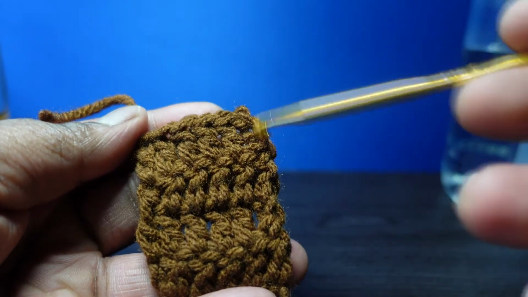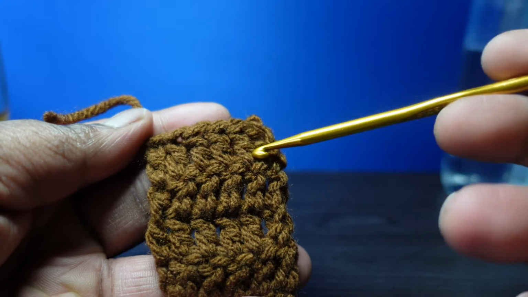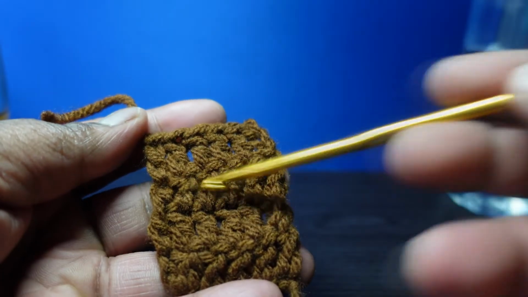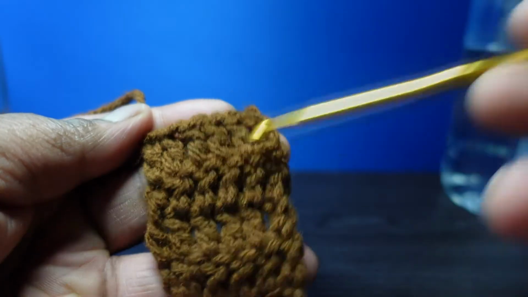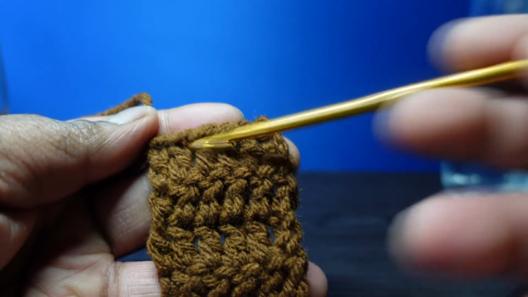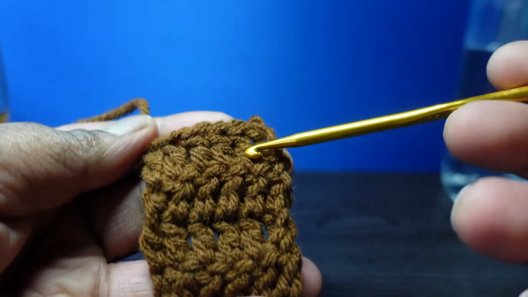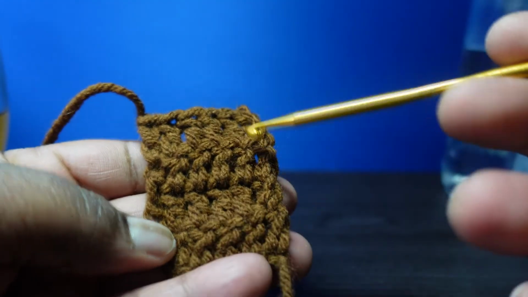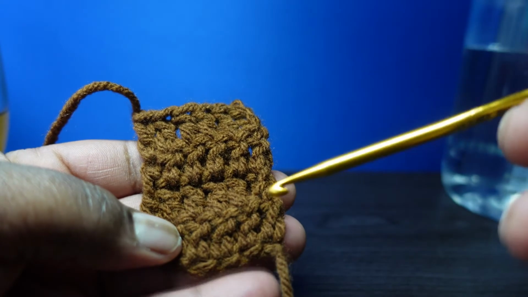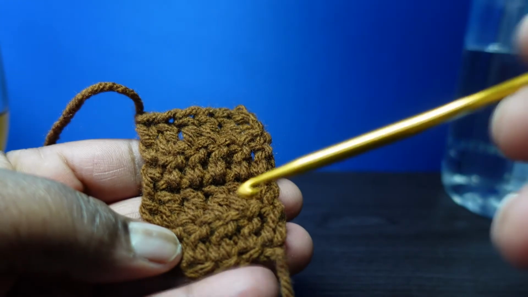Okay, just look for the chains and look at the stitches. If you're new to this, it may not be clear that this is the back of the stitches here, and you're looking at the front of the stitches there. But the more you crochet, the more your eyes will be able to easily identify what you're looking at. So just continue practicing and you will get there.